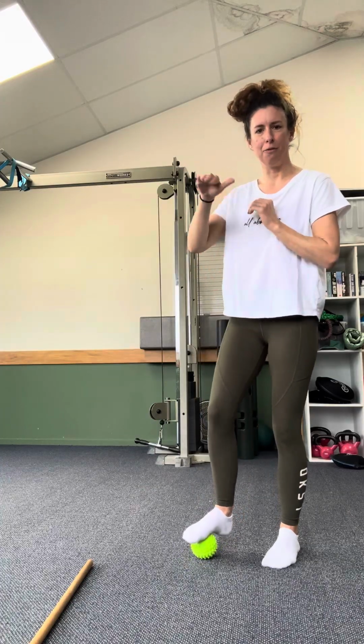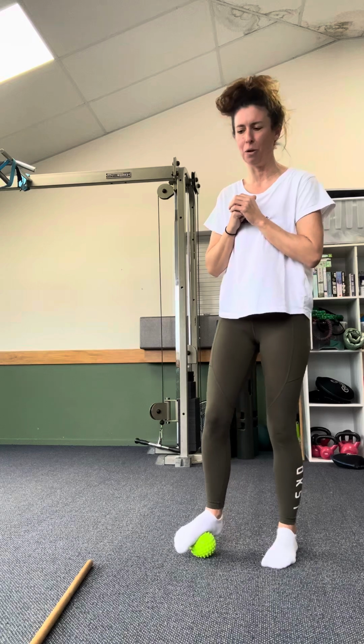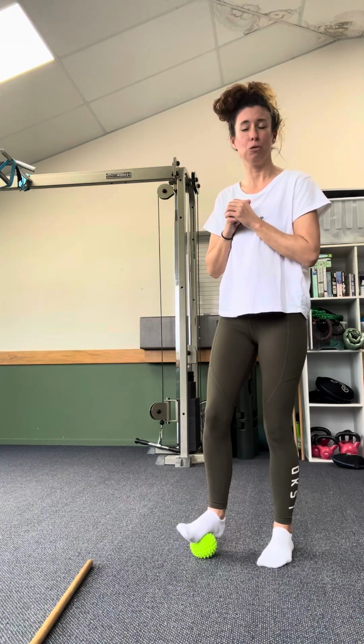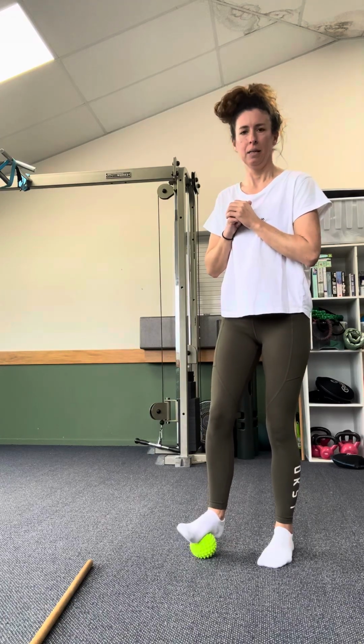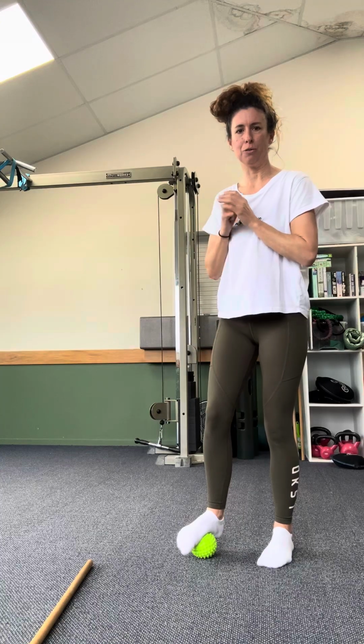Okay, and then once you've done the 4 times there and back in those 3 lines, just go through the center of the arch and hunt out any spots that are a little bit more chatty, a bit more noisy than other spots. You're going to pressure down on that ball, and then you're going to pull your toes up and squeeze them under. Also 4 times. So I'm pressuring down, I've got quite a bit of pressure on the ball.